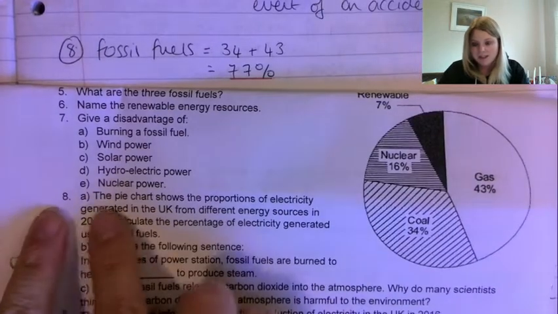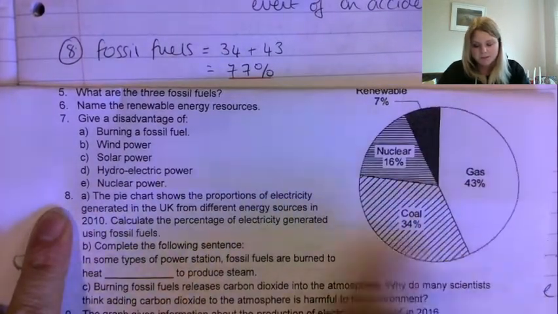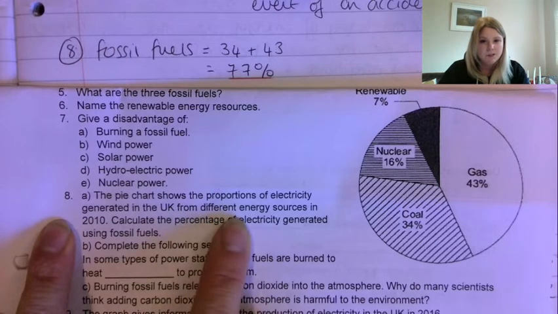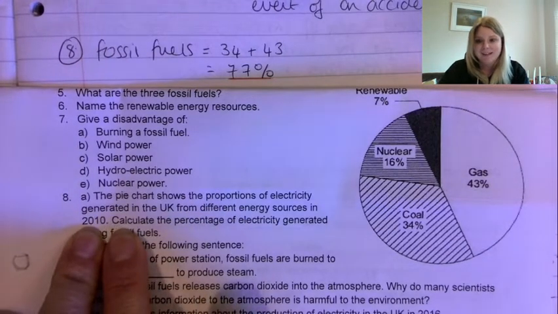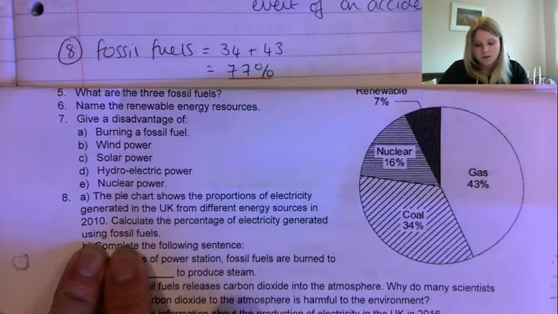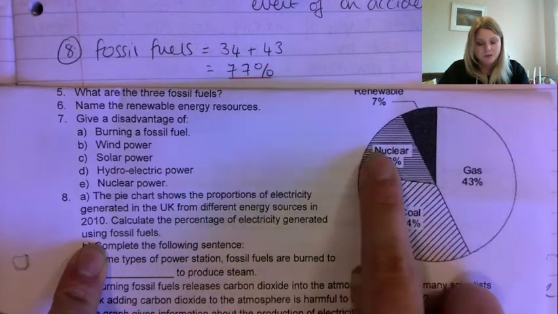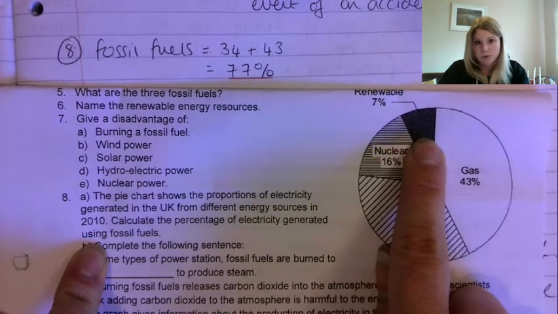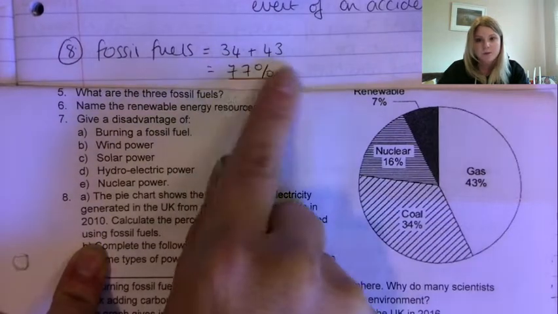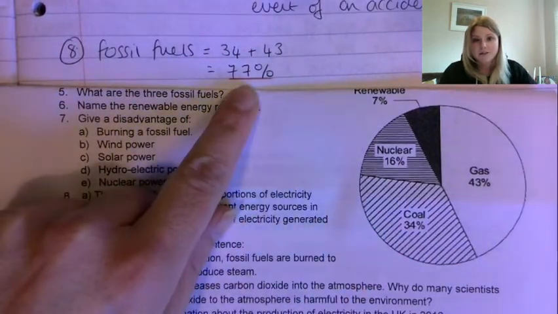Okay, so question 8 here was about this pie chart, and it shows the proportions of electricity generated in the UK from different energy sources in 2010. Calculate the percentage of electricity generated using fossil fuels. So if we look over here, nuclear isn't a fossil fuel, renewable is not a fossil fuel, coal is, and gas is. So we just had to add those two percentages together, and that got us 77%.